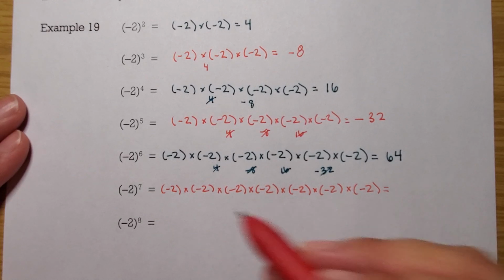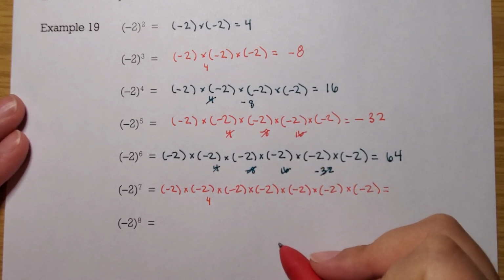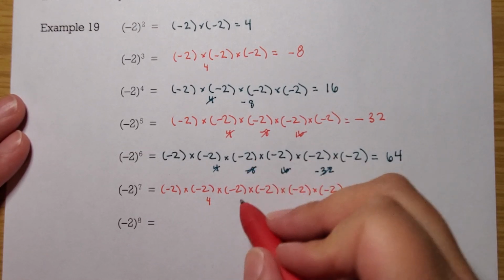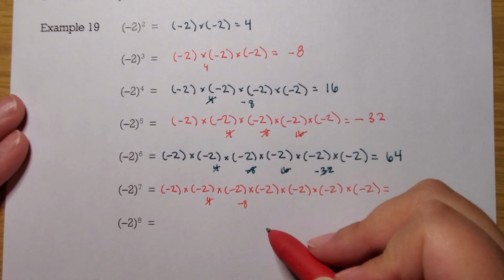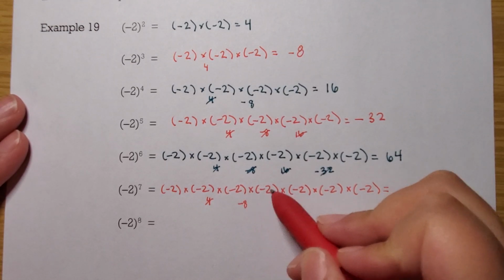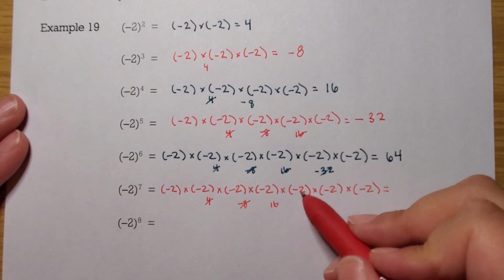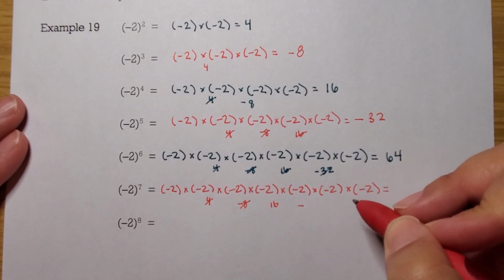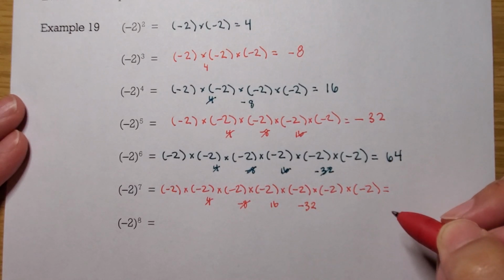All right, here we go. -2 times -2 is a positive 4. A positive times a negative is a negative, and 4 times 2 gave us 8. Negative times a negative is a positive, and 8 times 2 is 16. Positive times a negative is a negative. 16 times 2 is 32.